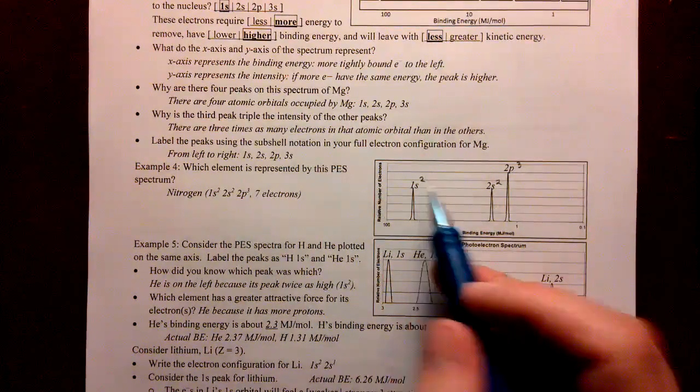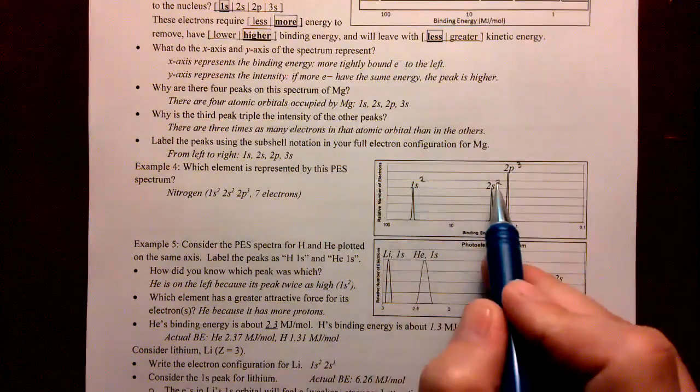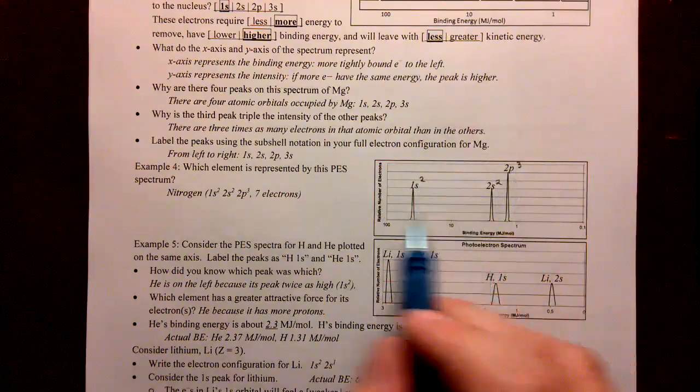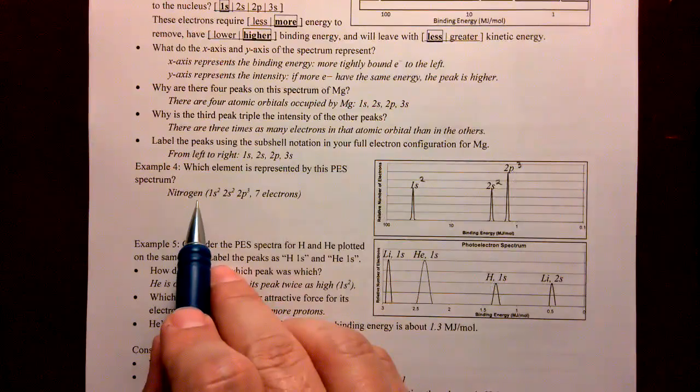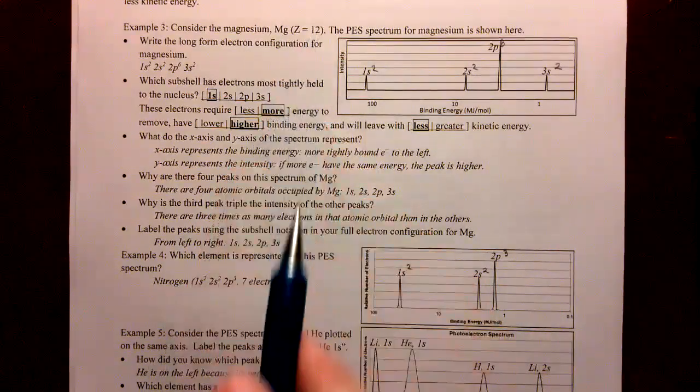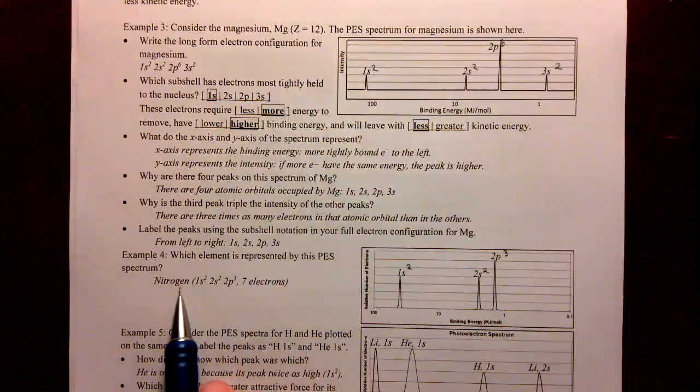Therefore, I have how many ground state electrons? 2, 4, and 3 more makes 7. I am looking for element number 7. Let's point out something else. 12 protons versus 7 protons.